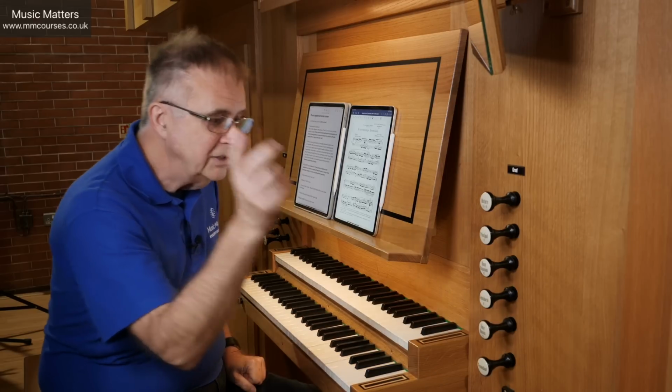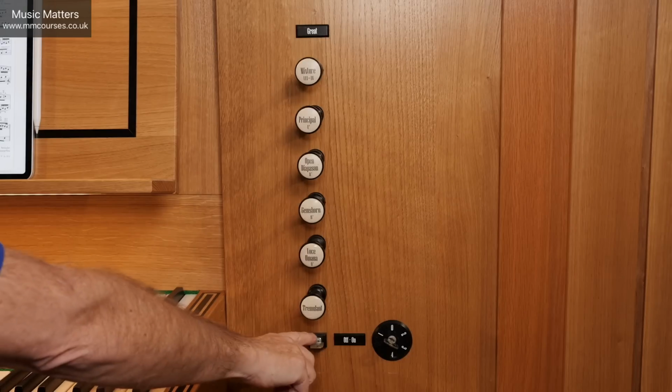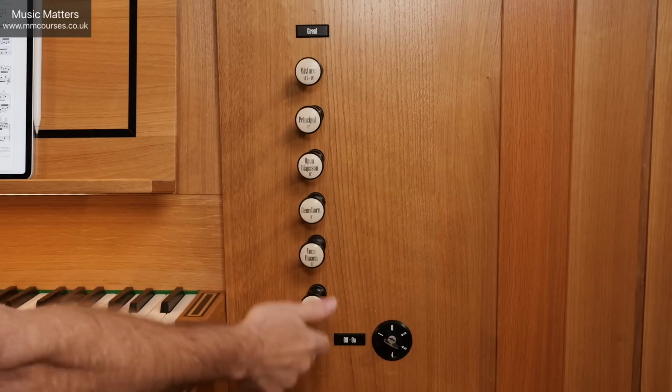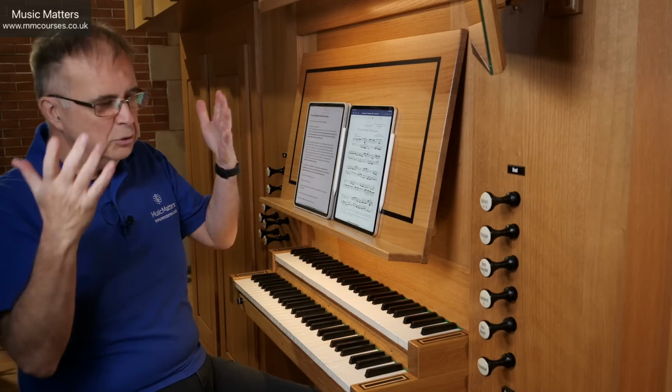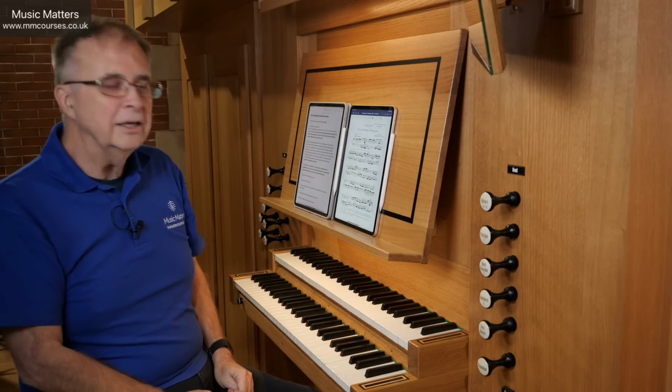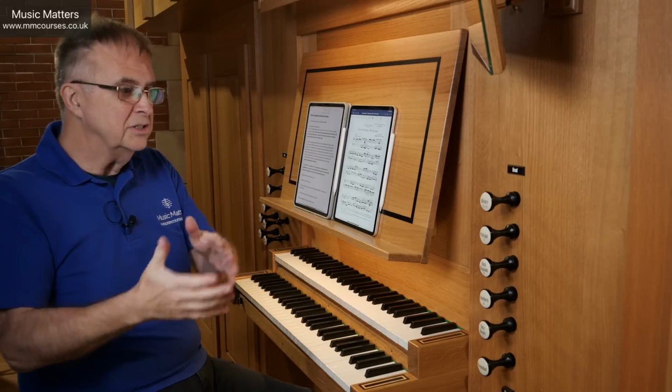And by the way, I did talk about the on-off switch. Well, you can see at the bottom of the great is just this little key, and you just turn that to switch the organ on or off. Every organ has its own kind of system for doing that. And that really introduces us to these stops.